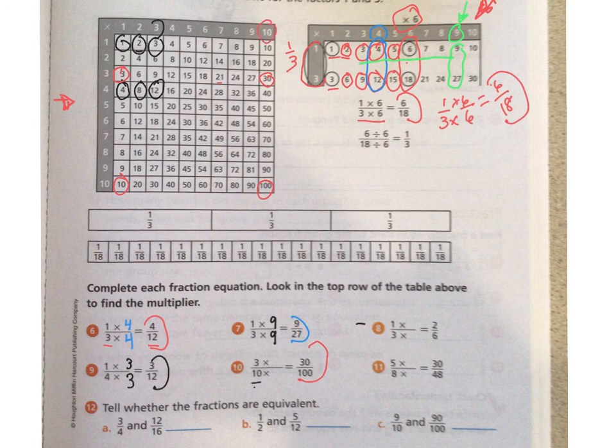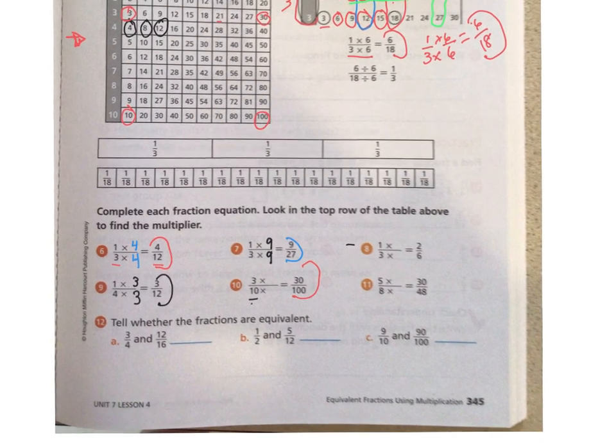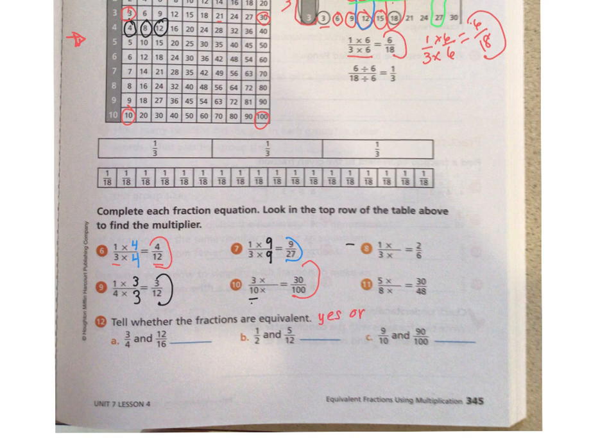Okay, so I want you to try to do those last few on your own. When you get to the bottom, I want you to use your cross multiplying here instead of the chart. I want to tell if these are equal or not. So we're going to say yes or no. All right, let's do one of those together.